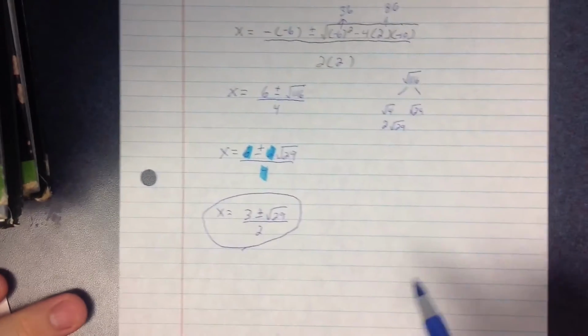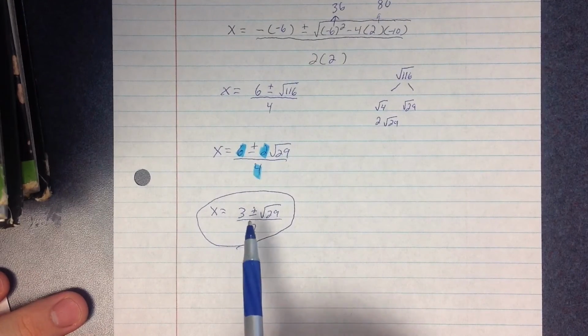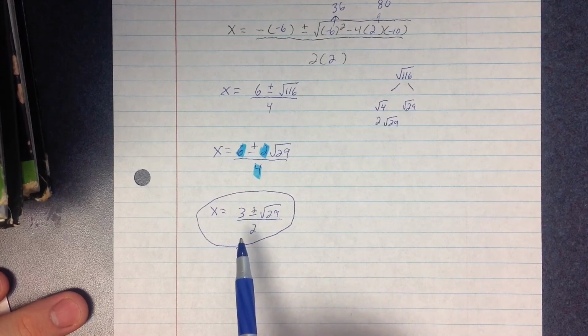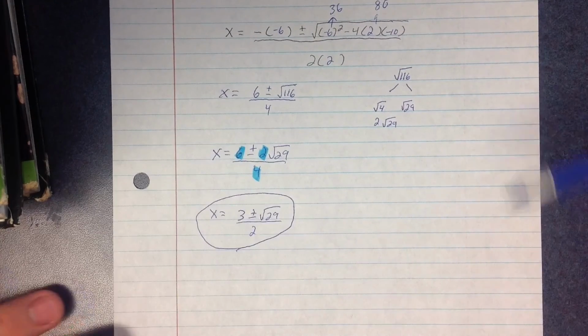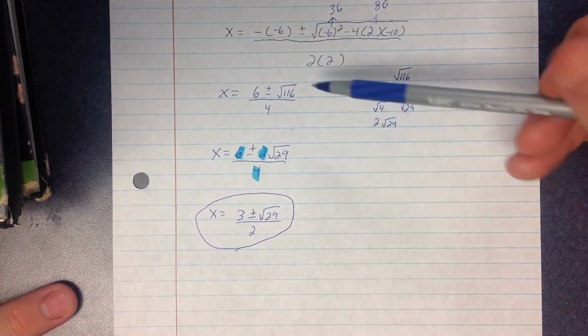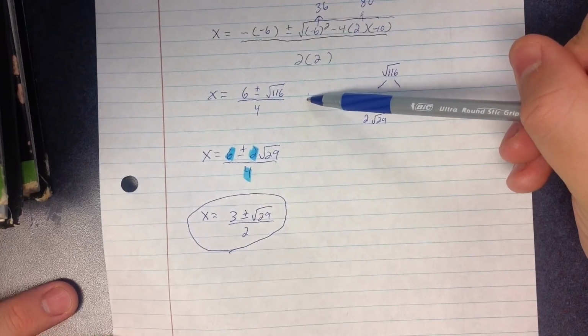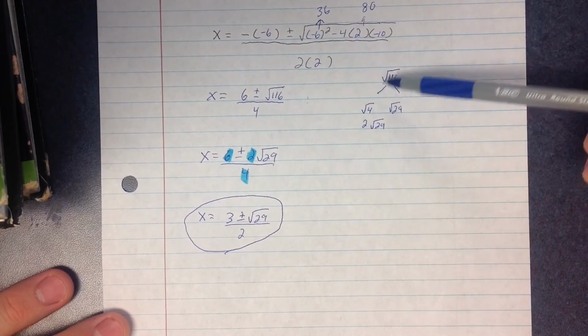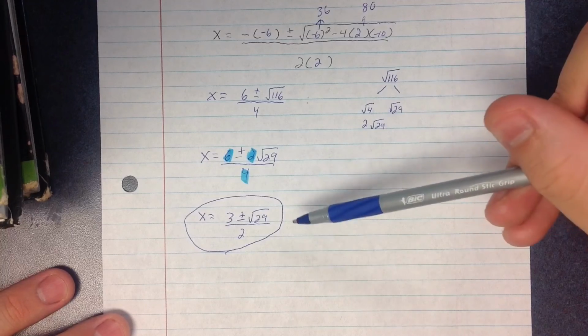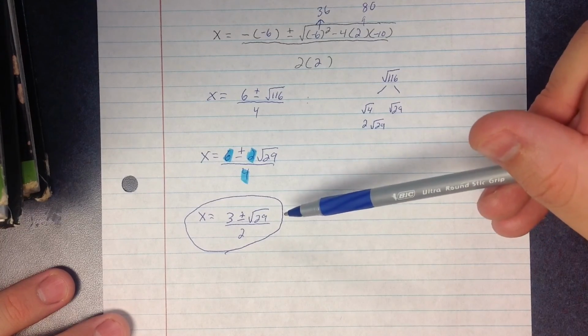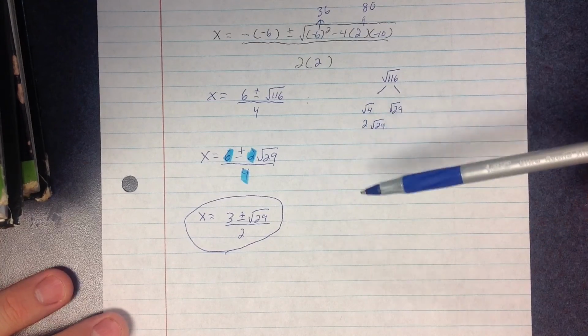Okay, so again we get 3 plus or minus the square root of 29 over 2 is the best answer. My main concern is, can you get to here? If you get to here and you try to simplify the square root and get it wrong, I'm probably just going to help you with that, but I do want you to try to simplify the square root if possible.